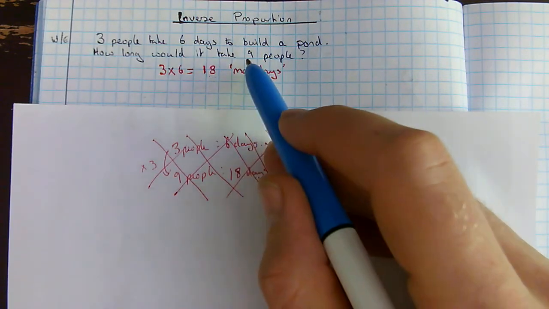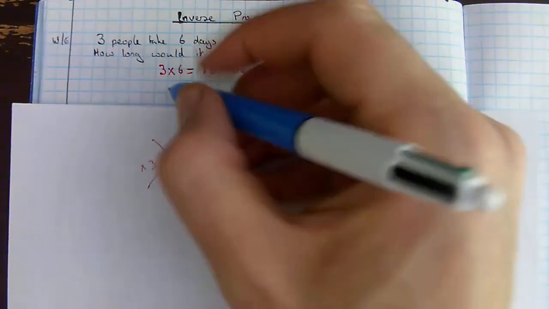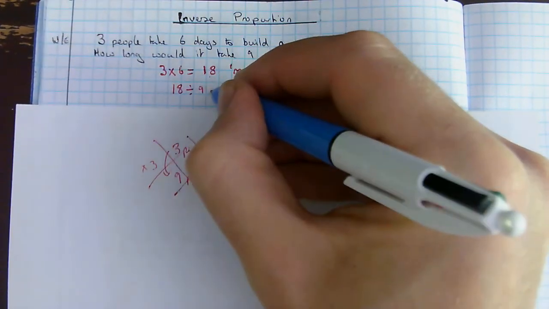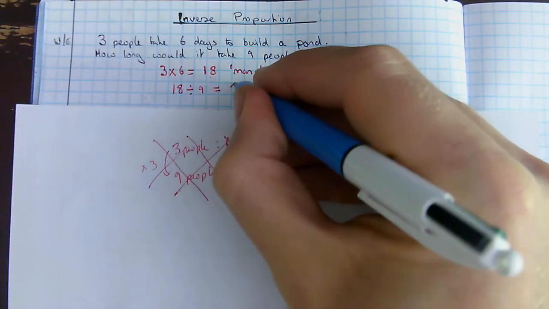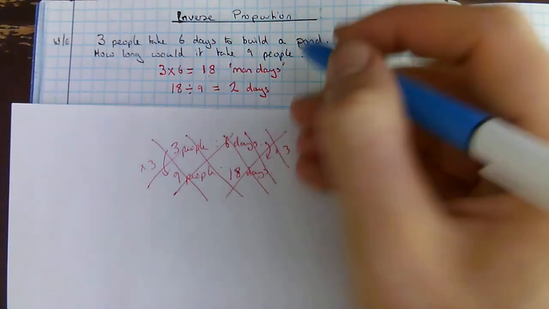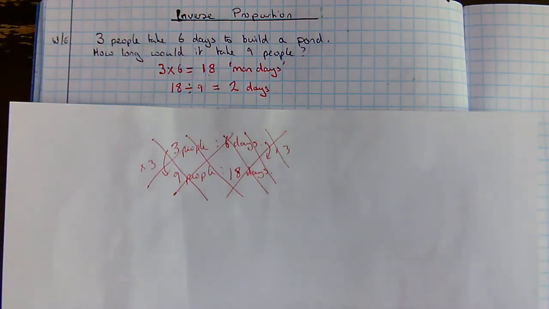So if I want to know how long it's going to take 9 people, 18 divided by 9 is going to give me 2 days. Be super careful with these. The maths is easy, it's just so easy to make a mistake and multiply as I've shown down here. Okay, when you're ready, pause the video now. When you're ready, unpause and we can go on to some questions.